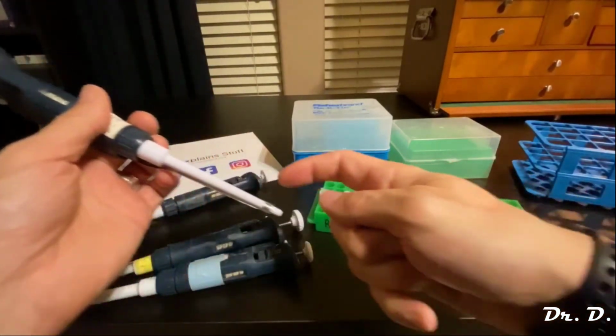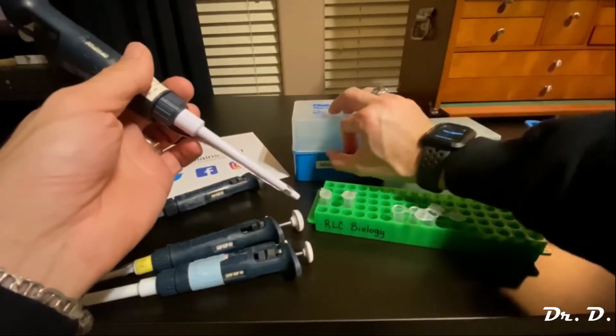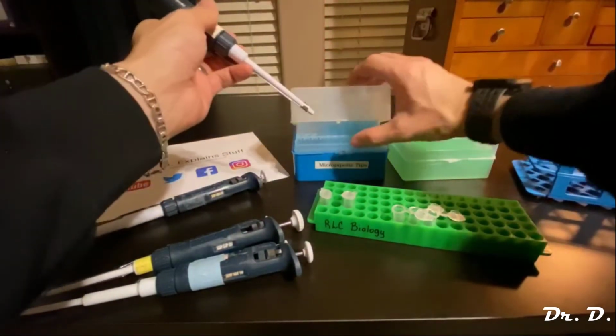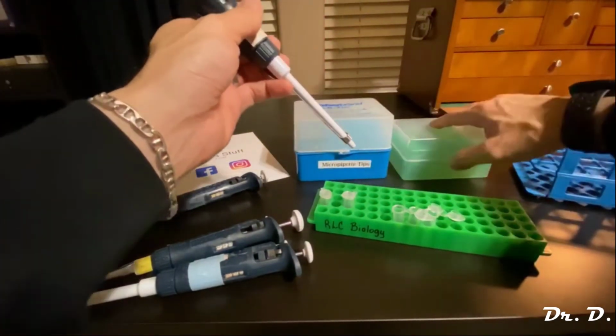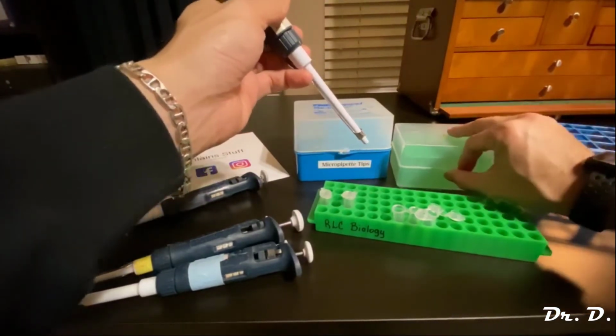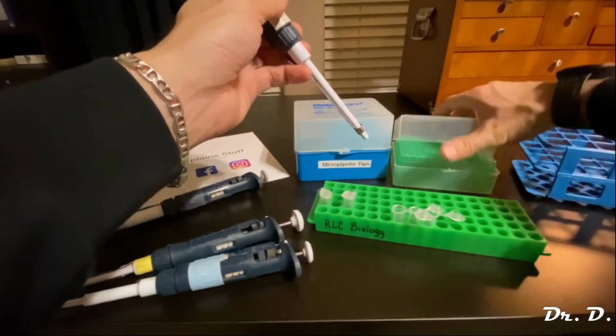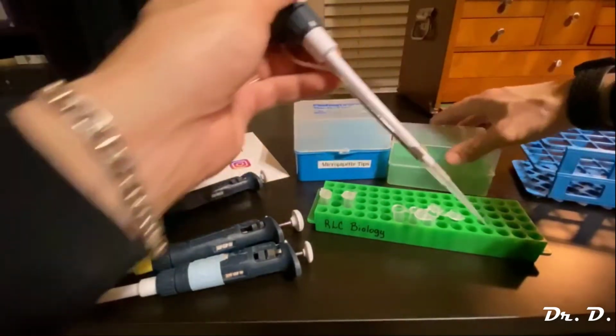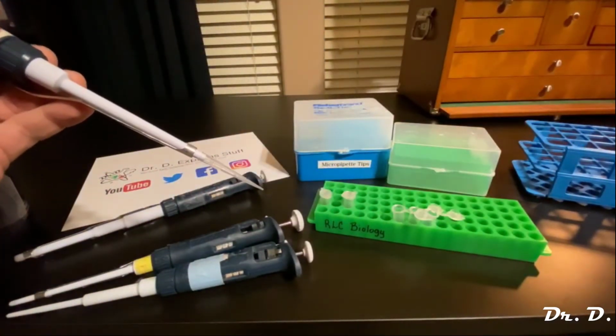And by the way, you see how small this tip is? The big blue disposable tips won't work. You see, they're too big. So we have smaller tips here that we can use. So go ahead and tap, tap, tap, right? So now you've got one of these smaller disposable tips.